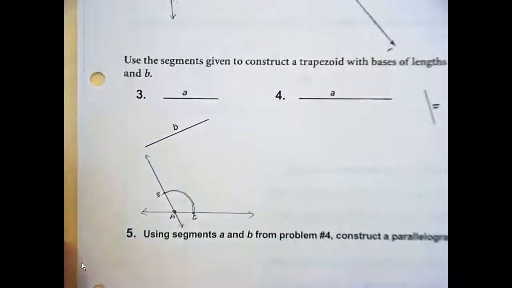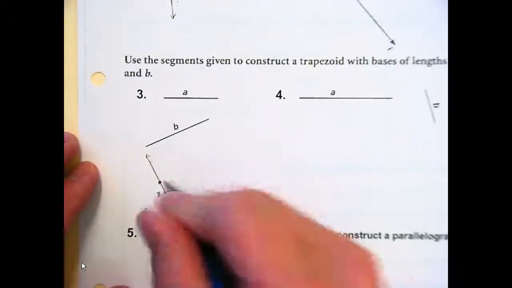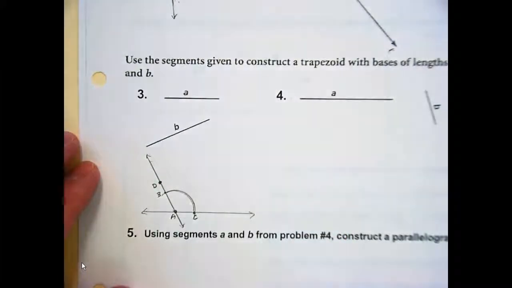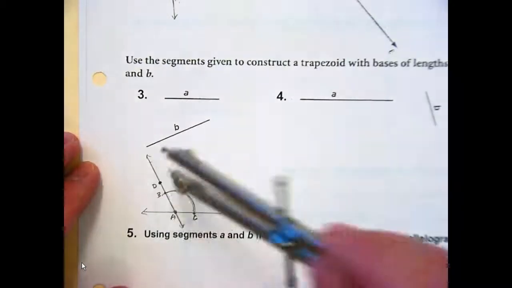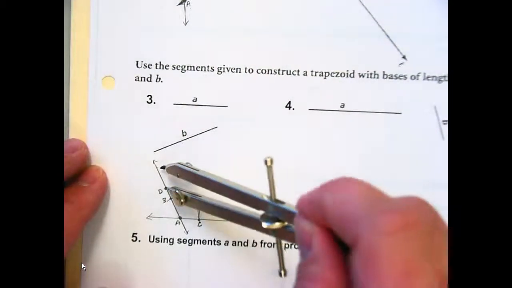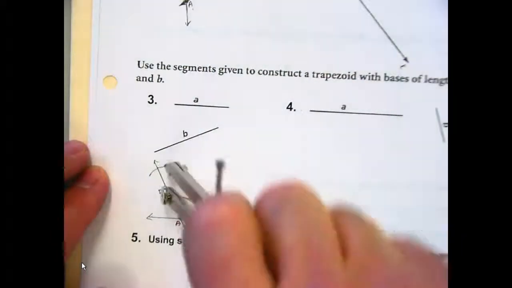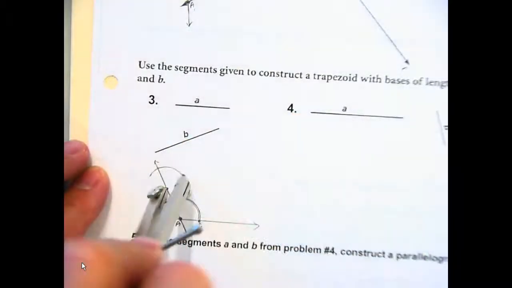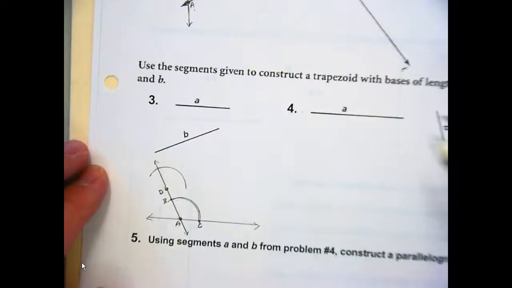Okay, I am going to put another point up here. I'll just call that point D. And once I have that arc from A that intersects at B and C, I'm going to put the point of my compass at point D, and I am going to make that same arc. Okay, replicate that arc there from point D.